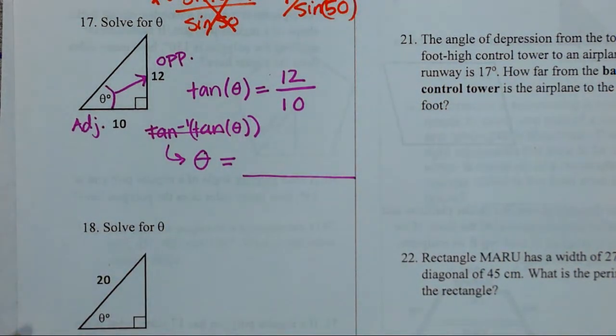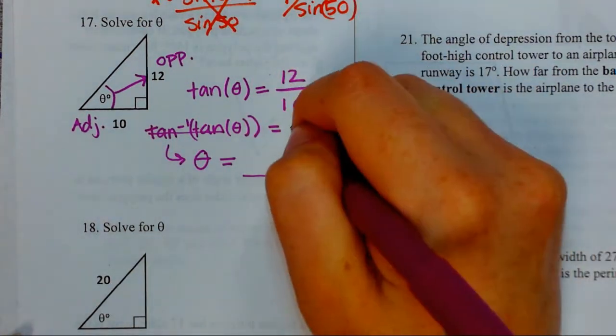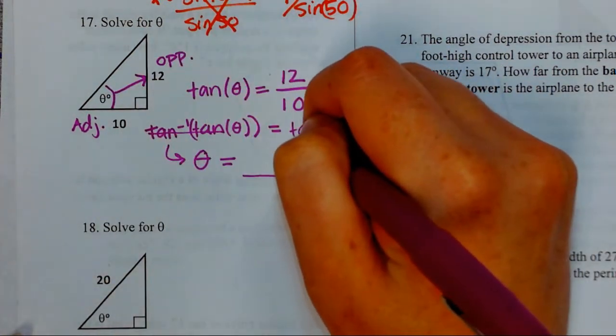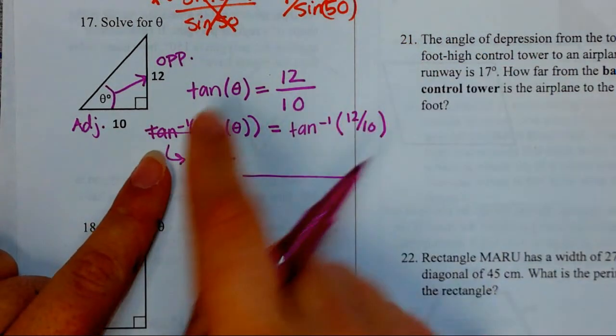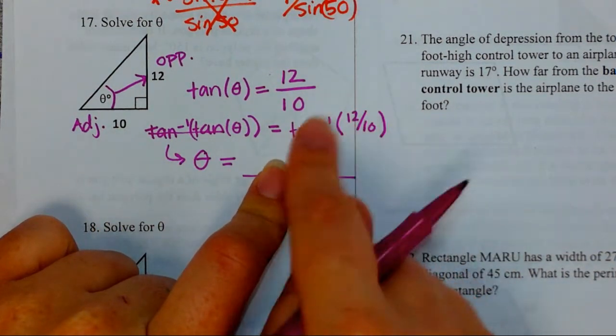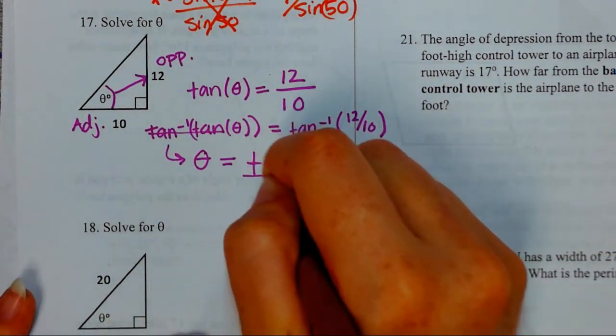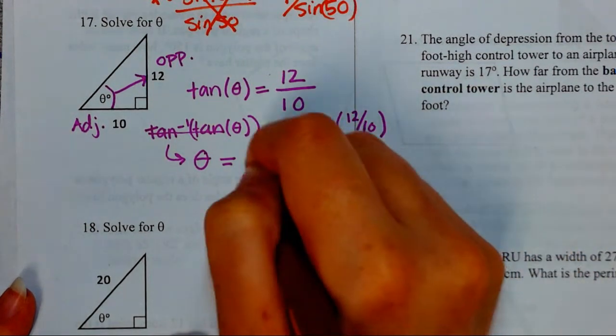theta. But because this is a balanced equation, whatever you do to this side, you also have to do to this side. So if I do tan inverse over here to cancel the tan, then I need to do tan inverse over here as well. And that's why we end up with this equation, tan inverse of 12 over 10.